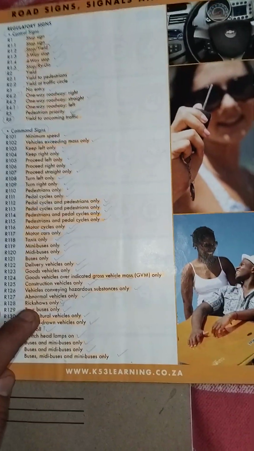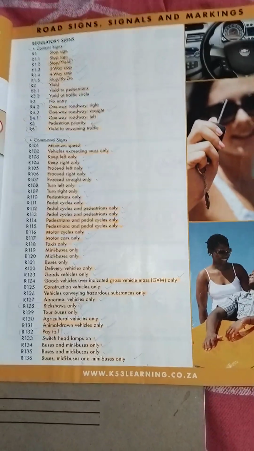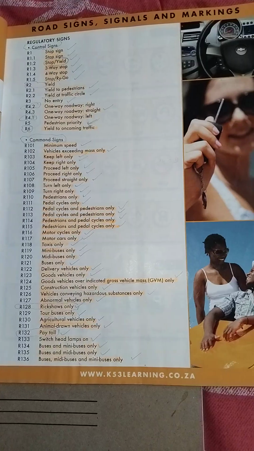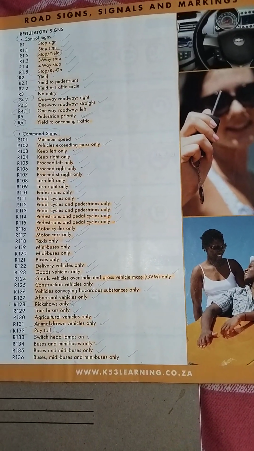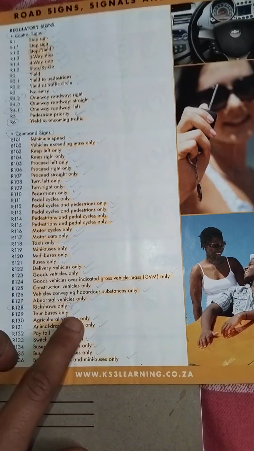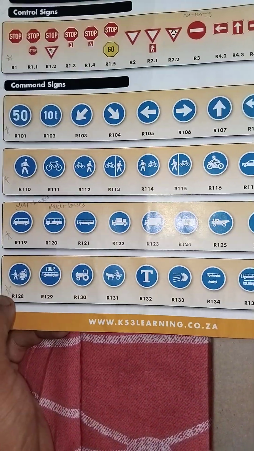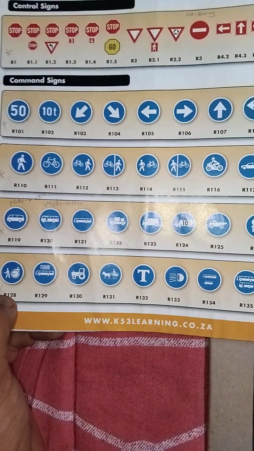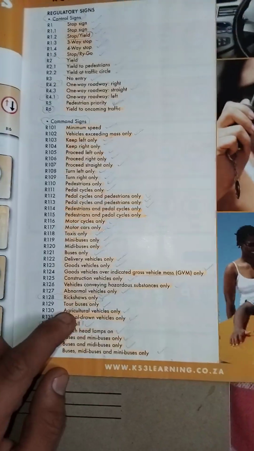And then you have your RICSO. I want to see how you pronounce this one. RICS or RICSO only. This one is RICSO only. I don't know, I never saw this in South Africa, so I don't know what this is. I'm not sure what that is. I think you get it in China.